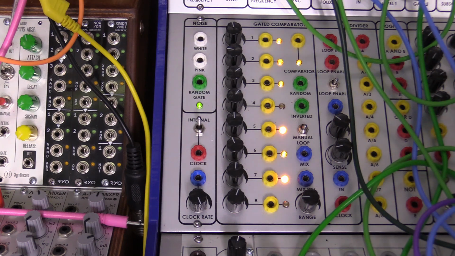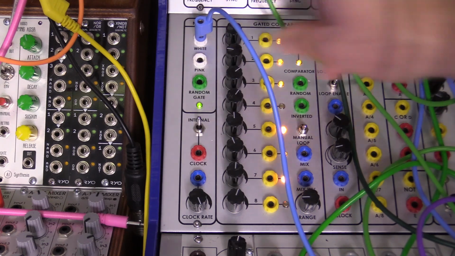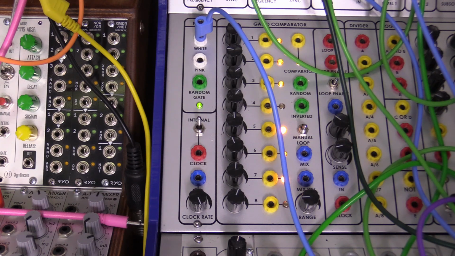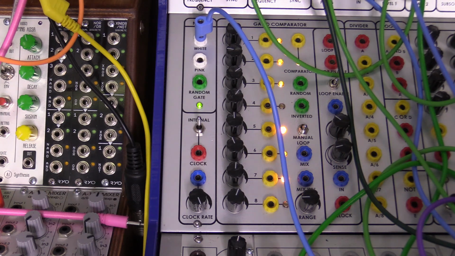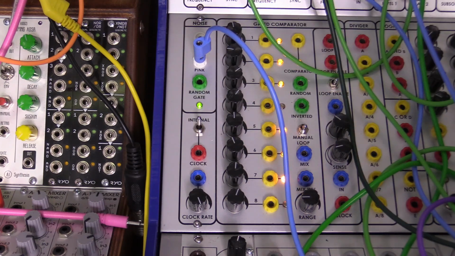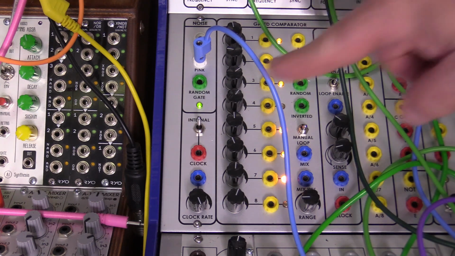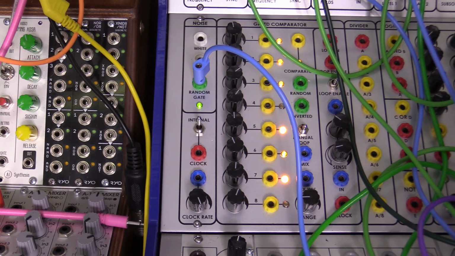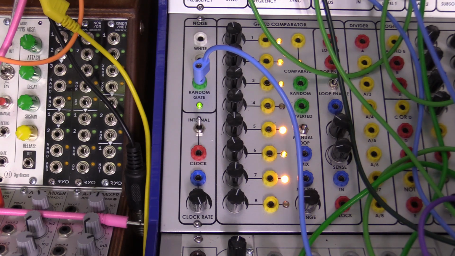So what does that sound like? Well, let's start by listening to the white noise output. To me, it sounds similar to the analog noise that we just heard, but it's a little bit grittier. Now let's hear the pink noise. Much less high frequency content, as you would expect for a pink noise sound versus a white noise sound. And then let's hear this random gate sound. So now we have something that's even brighter and harsher than the white noise output.